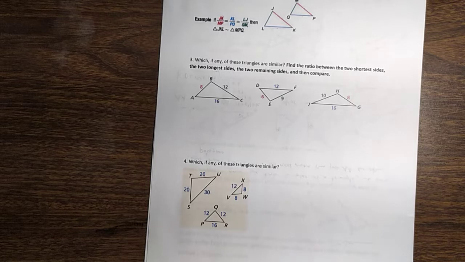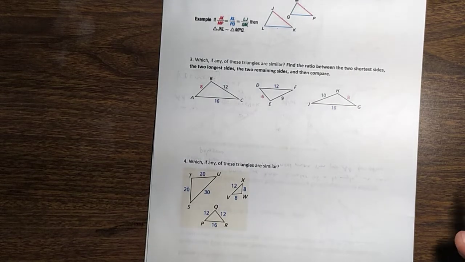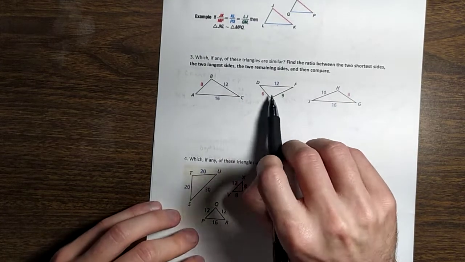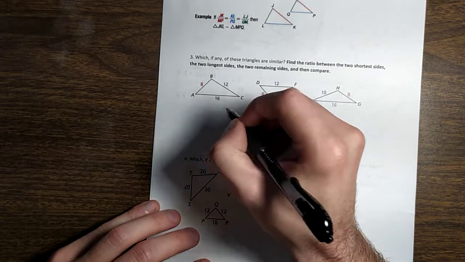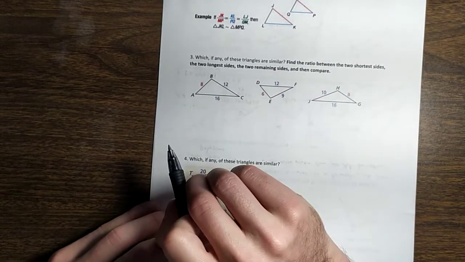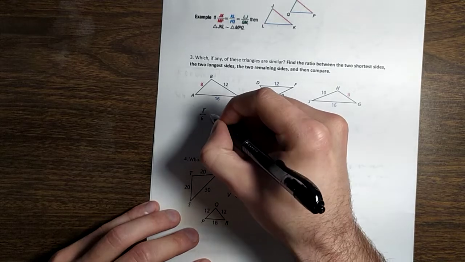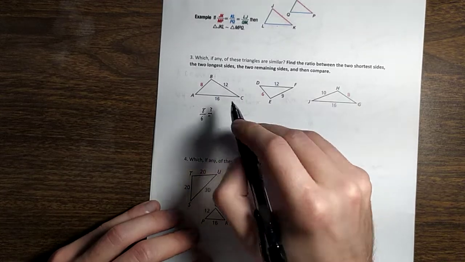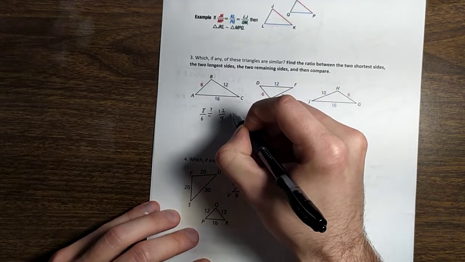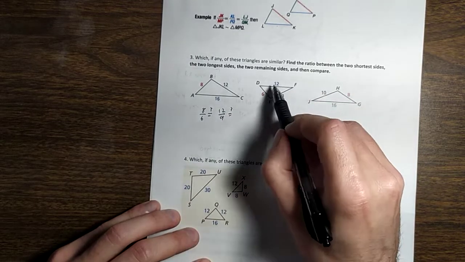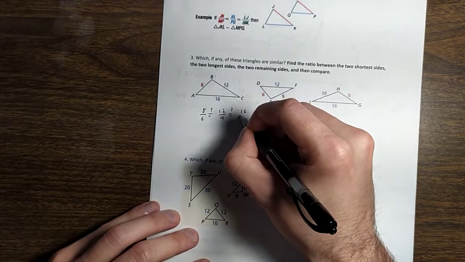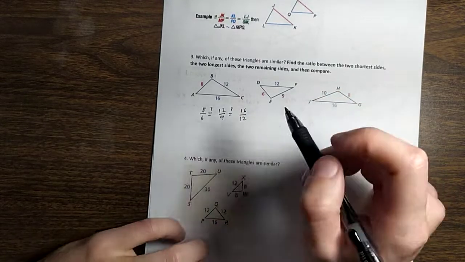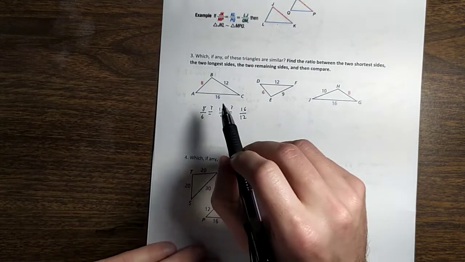You don't have to worry about that, but whenever you're doing the proportions, you want to line it up so that my shortest side goes with the other shortest side. So first I'll do these two triangles. I'm going to say 8 over 6, I'll do AB over DE. So 8 over 6, does that equal, let's do 12 over 9, does that equal 16 over 12?